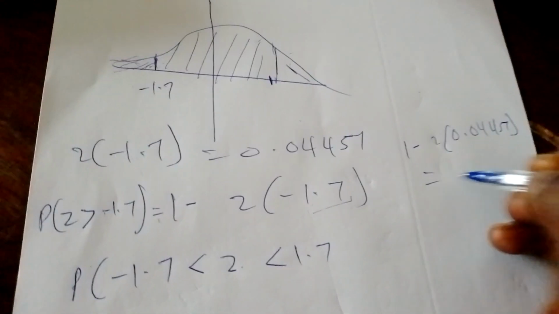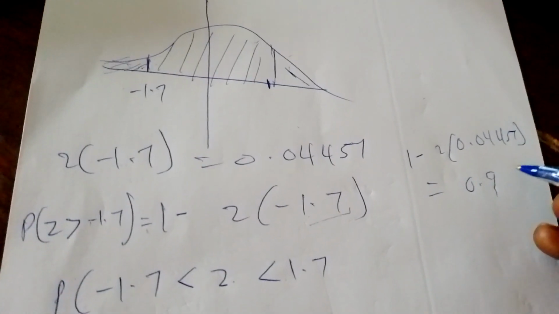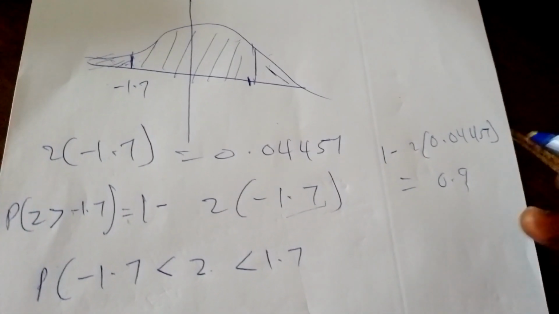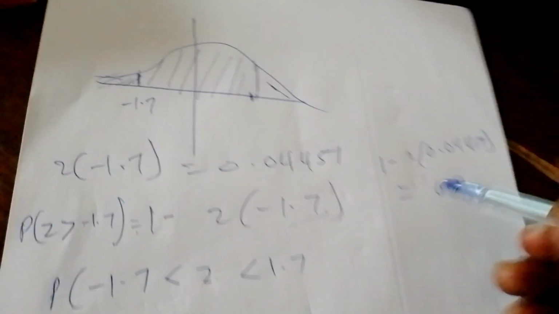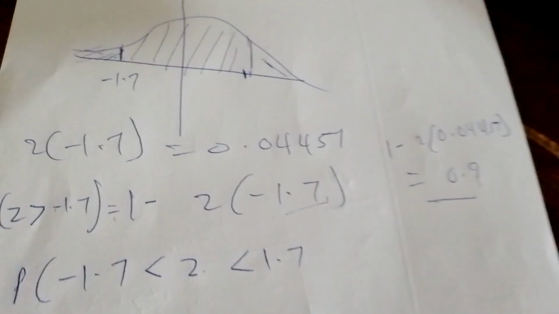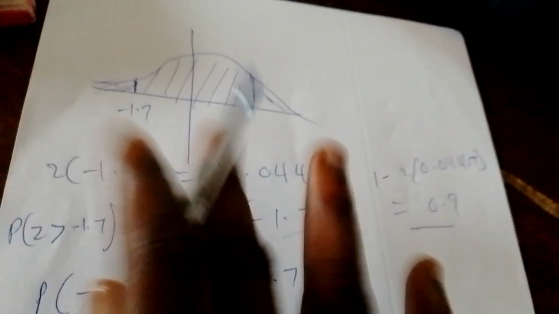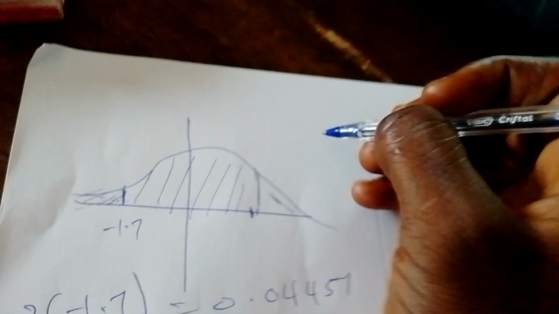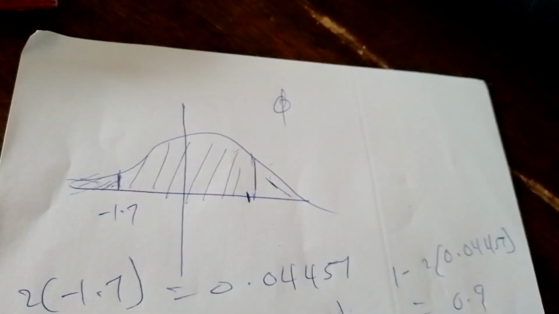With normal distributions, you get 0.9-something, and that would be your answer. So basically you realize that with these normal distributions, there are many ways to work it. Someone could say that they would find another phi. There's another table of phi.